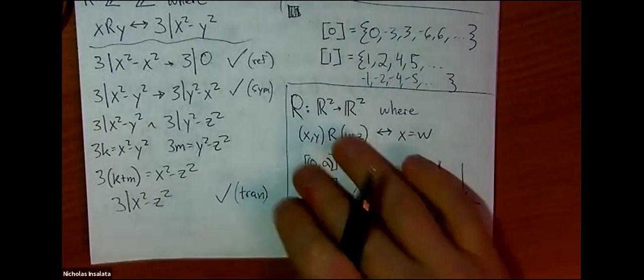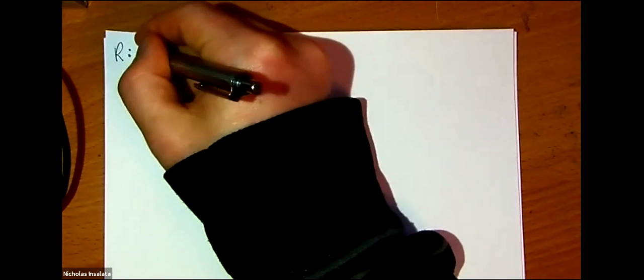Okay, we're going to keep going with that same sort of idea with a couple more examples, and then we'll jump into the lab. Oof, maybe 2 more examples is all we'll have time for. Okay, so let's do this one. So let's say R, again, goes from R2 to R2.